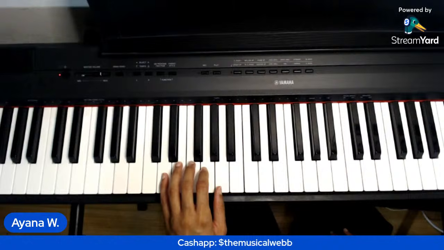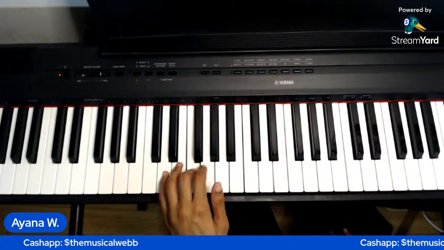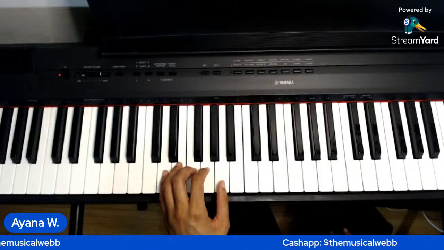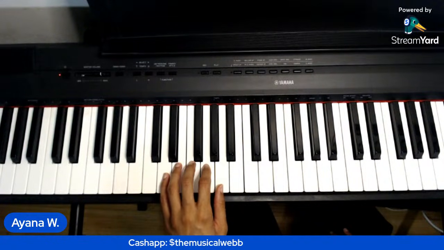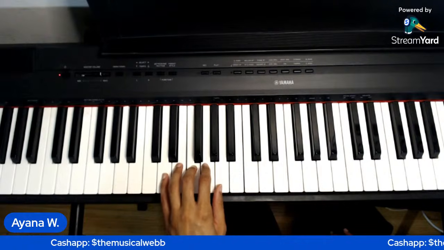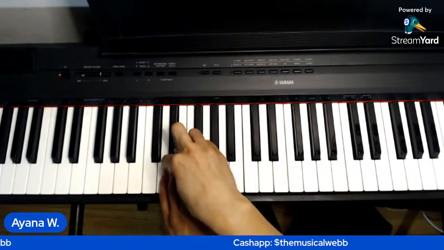The middle finger will now be on F. The thumb will now be on A. And then we'll go back to our third finger, back to F. So it's the same pattern, but the starting note is different.